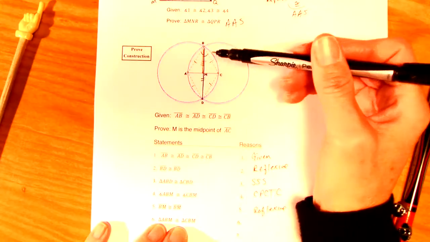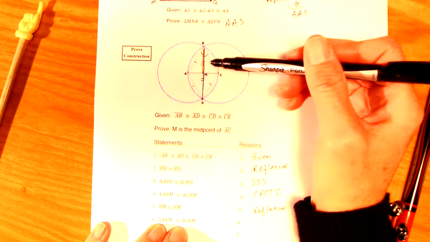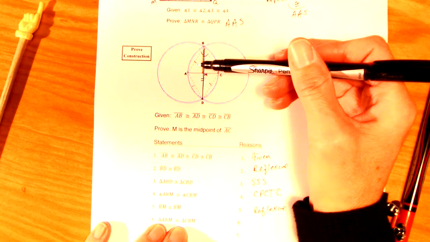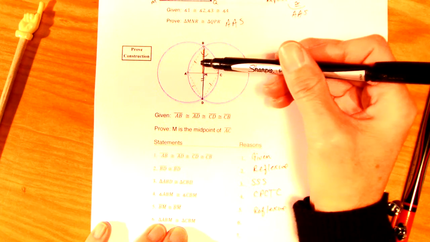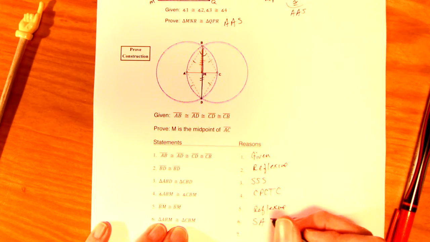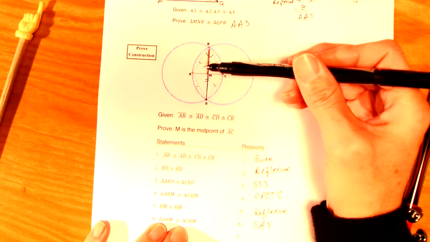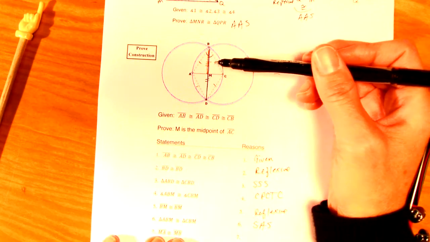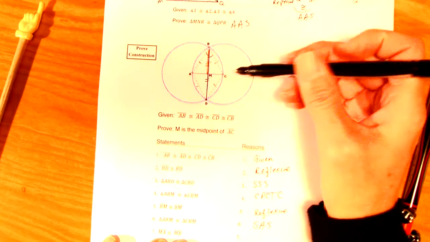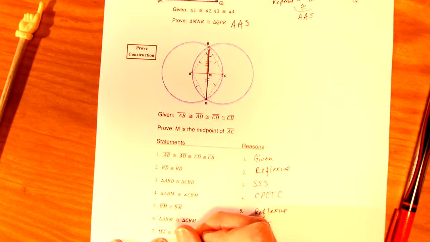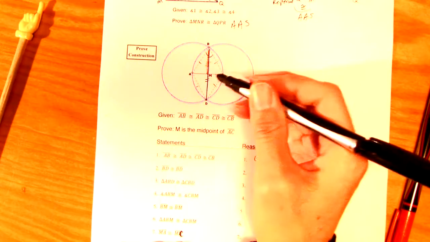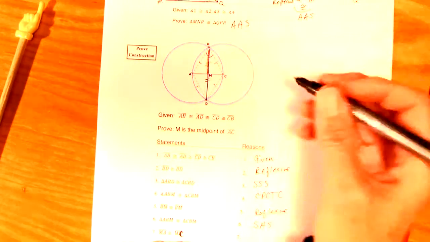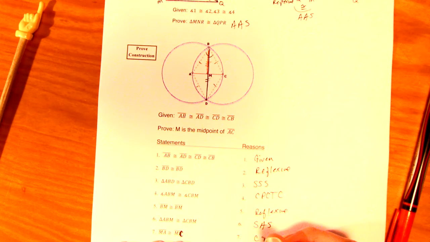And look at this, the top triangles right here. The top left and top right. Side, angle, side. Now, if that is congruent to this, then MA is congruent to MC. Whoopsie. Fix that. How did I miss that? MA is congruent to MC. Why? CPCTC.